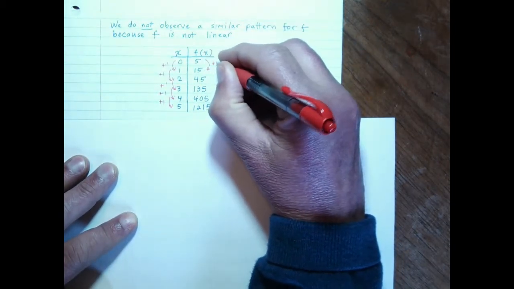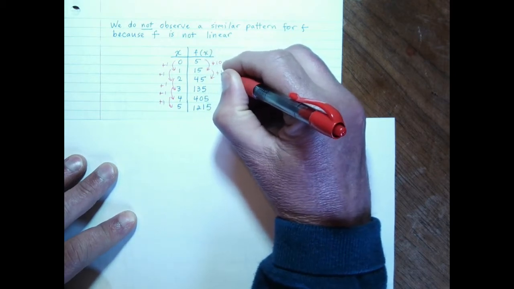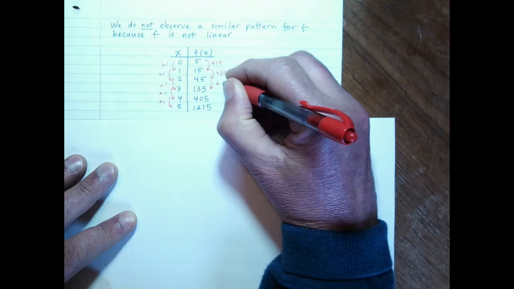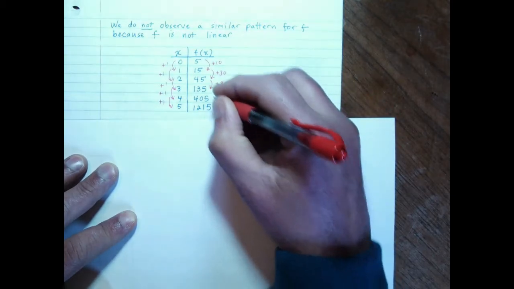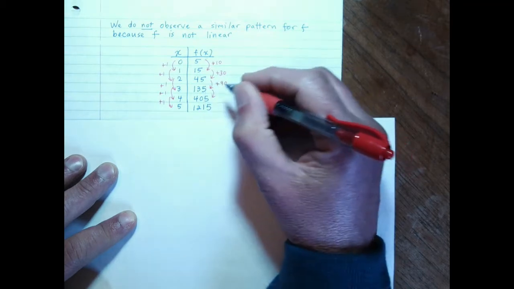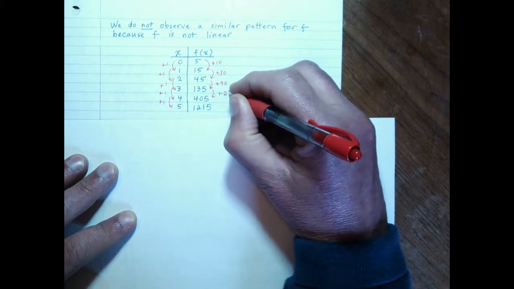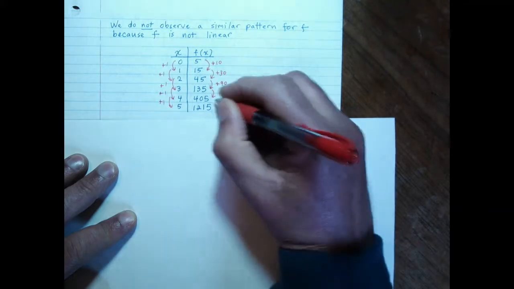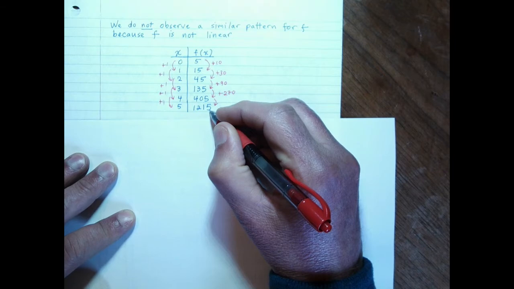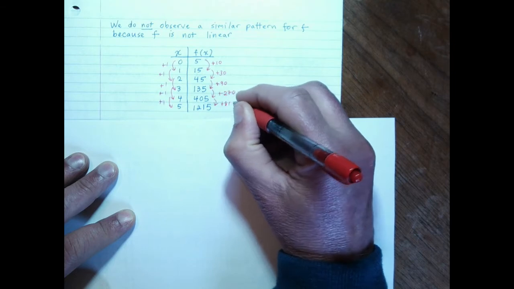From 5 to 15, we're adding on 10, right? 5 plus 10 is 15. 15 plus 30 is 45. 45 plus, it's actually plus 90, will be 135. 135 plus, let's see, 405 minus 135 is going to be 270. And when we increase from 405 to 1215, I think that's actually 1215 minus 405 is 810.